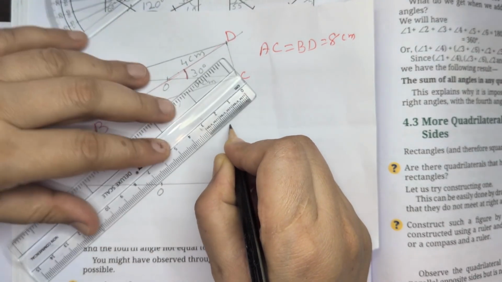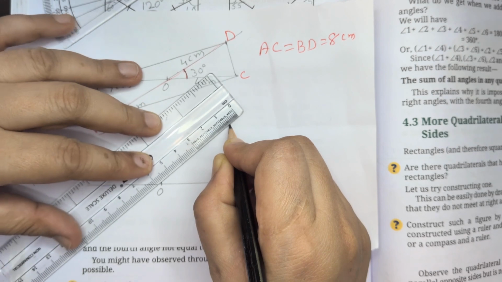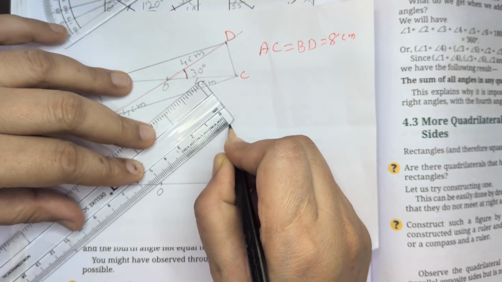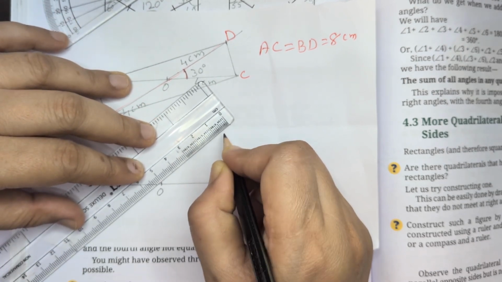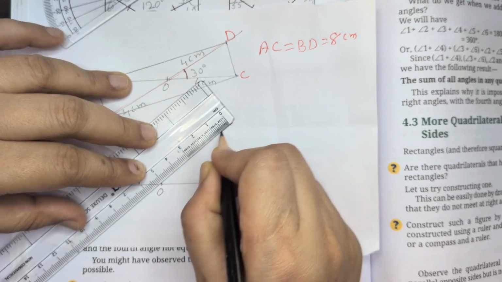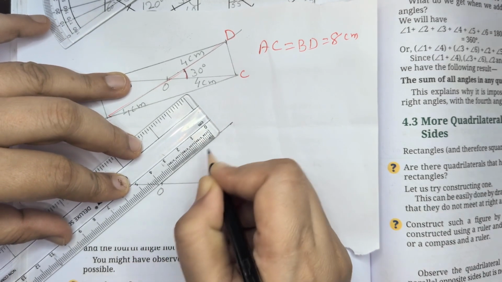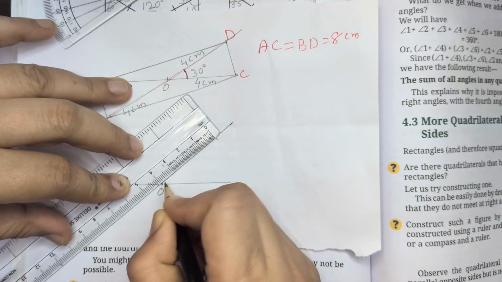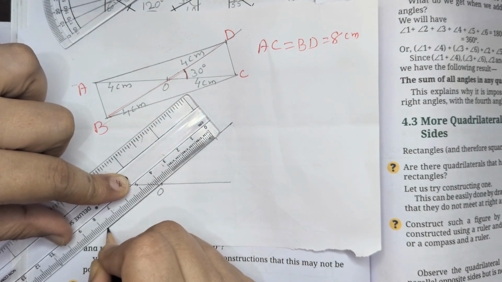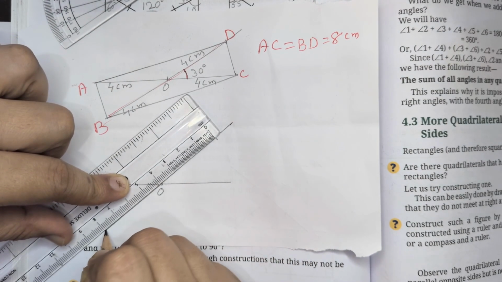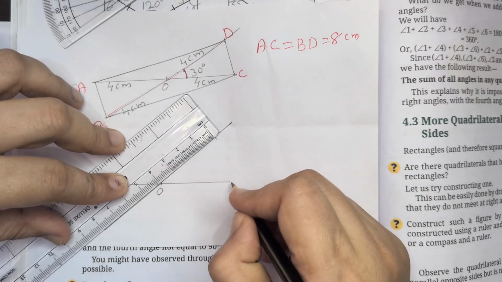We need 4 centimeter from here, so till here only. And same way towards here also 4 centimeter. Now we got the lines, and then just join that.